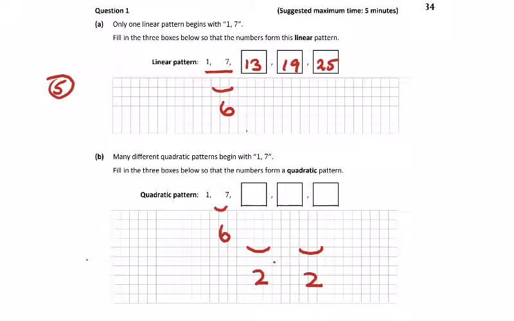So working our way back up, this number would have to be 8 for the difference between 6 and 8 to be 2. This number would have to be 10 for the difference between 8 and 10 to be 2. So now we have a quadratic pattern. We can work our way back up.